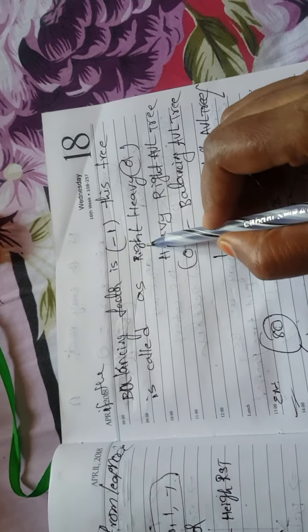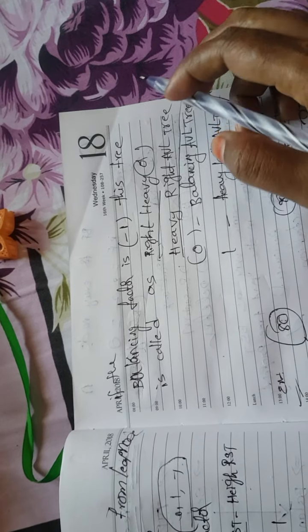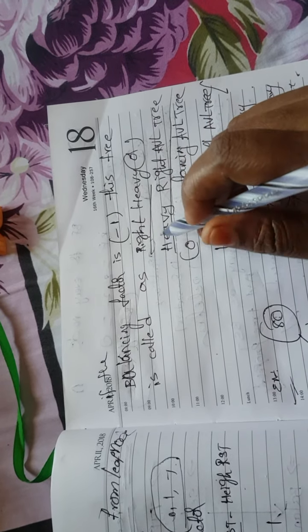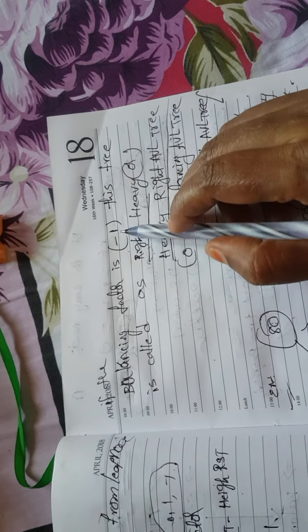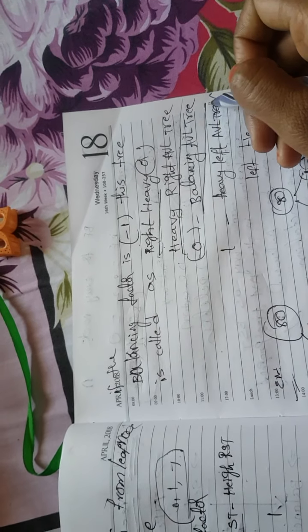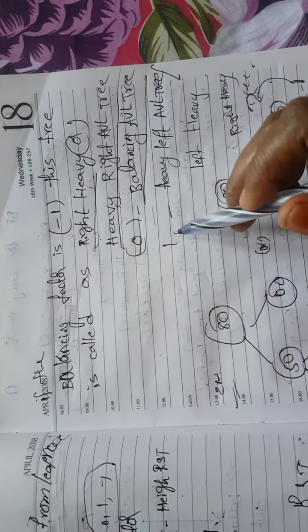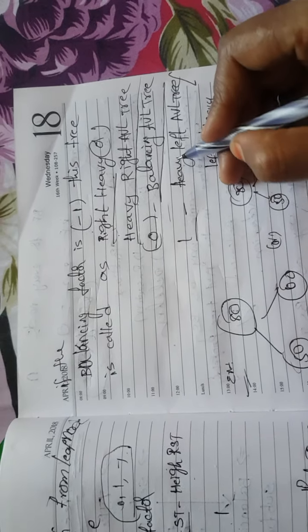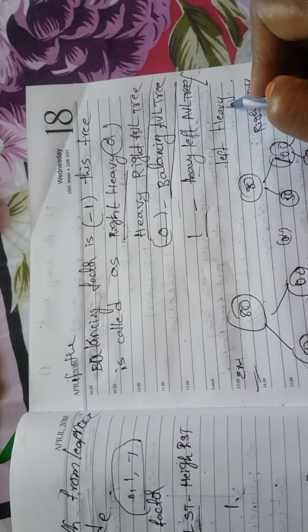this tree is called a right heavy or heavy right AVL tree. Suppose the balancing factor is 0, then it is a balanced AVL tree. Suppose the balancing factor is 1, then it is called a heavy left AVL tree or left heavy tree.